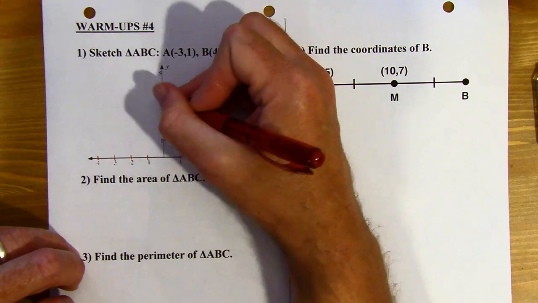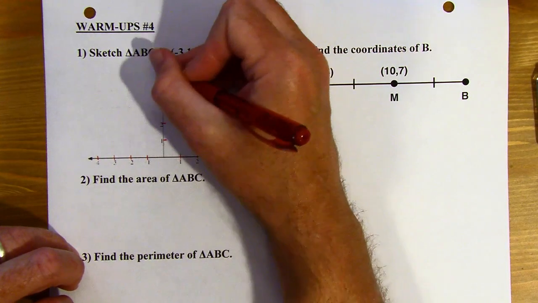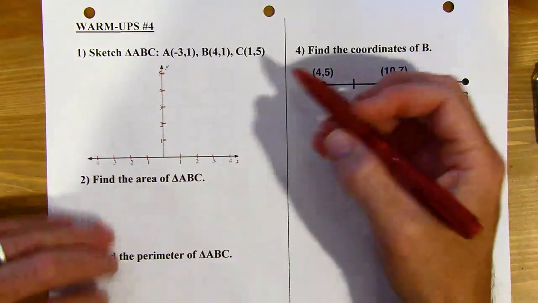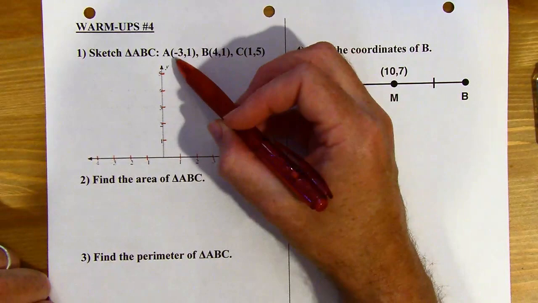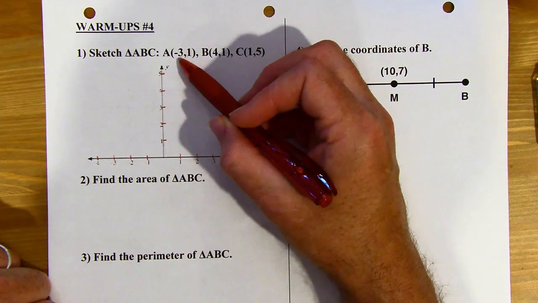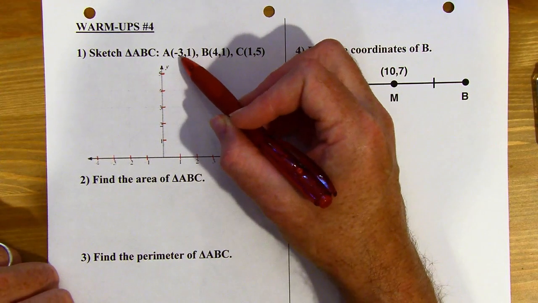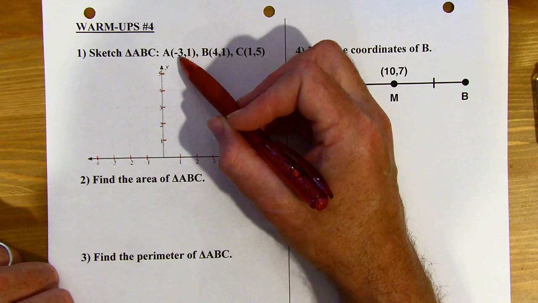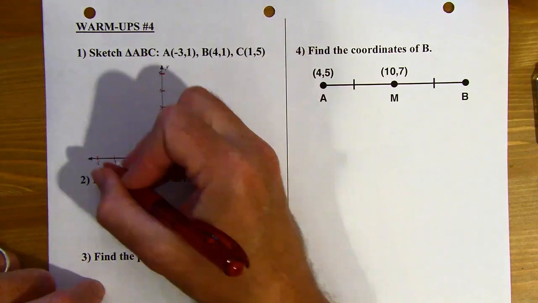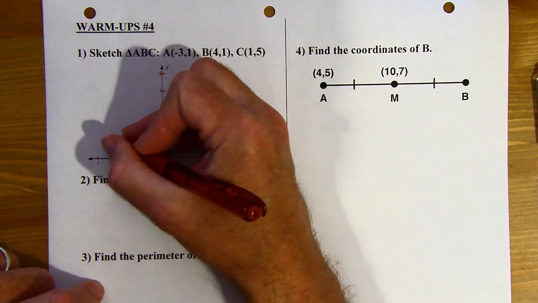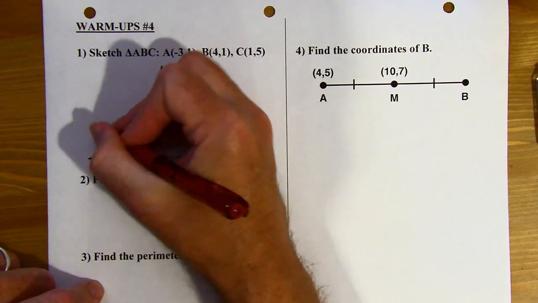Okay, and going to start by just plotting these points, so hopefully you know how to do that. So -3, 1, the point A, that means from the center, I'm going to go 3 left, 1 up. So the first number is left, right. Second number is up or down. So negative is going to be left, left 3, up 1. That's going to be right there.